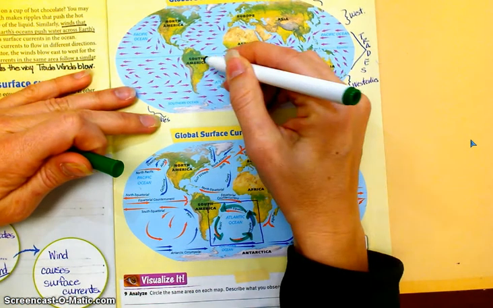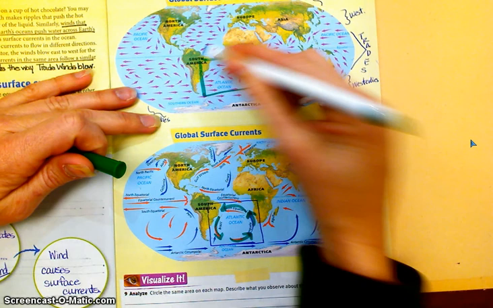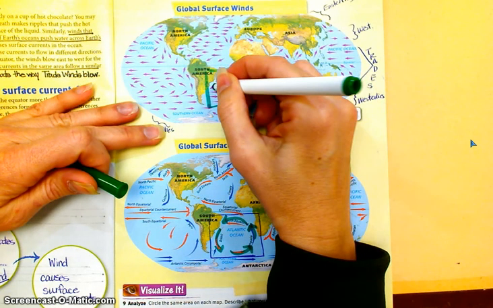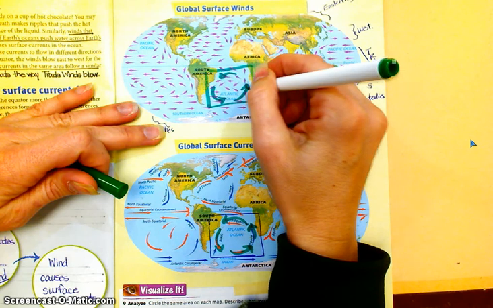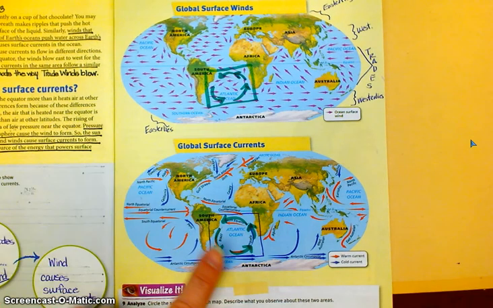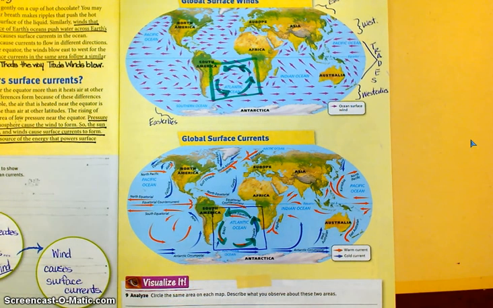And you look at the same general spot up here as far as your global winds, and it's not perfect, but it generally shows you the same circulation. So the winds set up these circulation patterns.